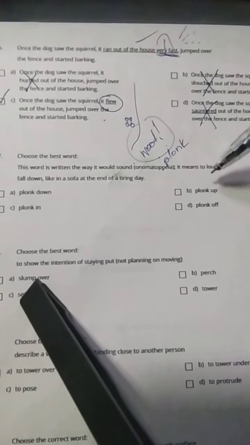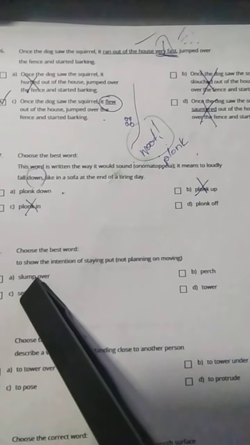So did you plonk down? Maybe. Plonk in? No. You can't plonk in. Plonk up? Well, that word doesn't even make sense. To plonk up. To plonk off. I've never heard that expression before. So the only one that we are left with is number 7. Number 7. Okay. And again, these were all words from your textbook. Words that we have done in the class.